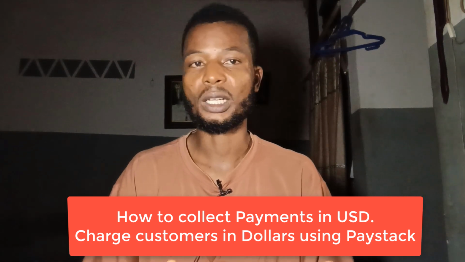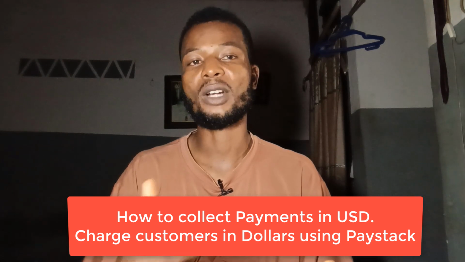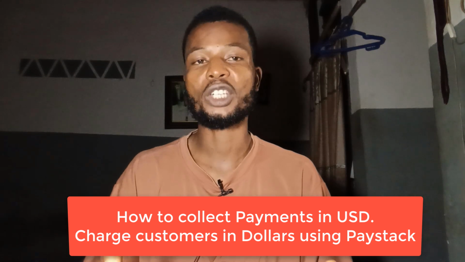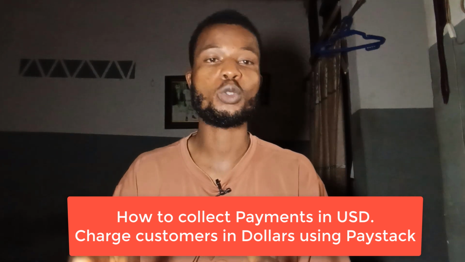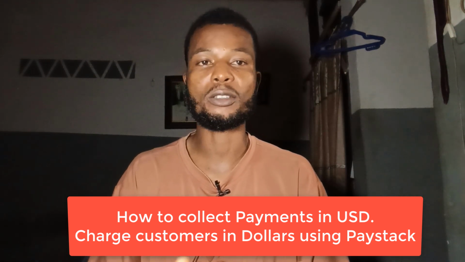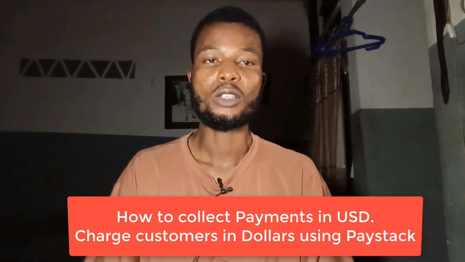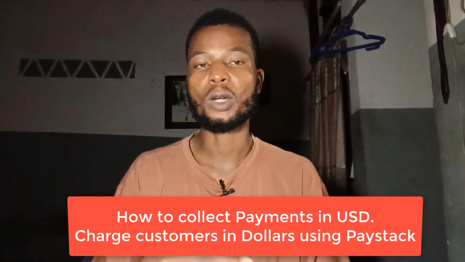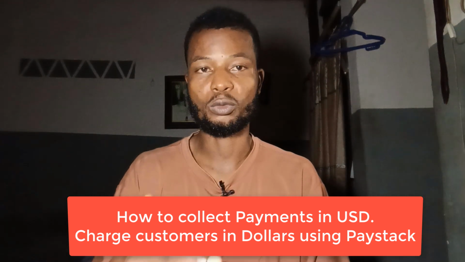and you want to make the pricing of your product simple enough and easy to understand. So you want to charge in dollars, and you don't want to use something like Stripe or PayPal to collect the money. You can actually use something like Paystack to do that, and I've done that quite a lot of times, and I want to show you how to do that in this video.